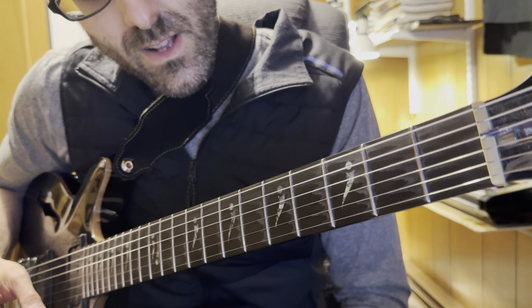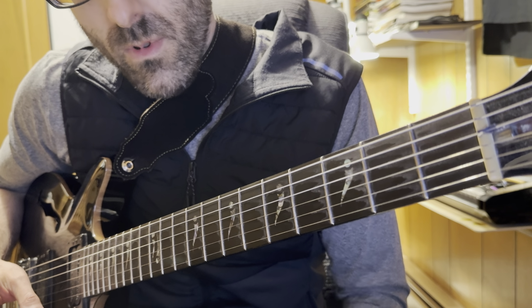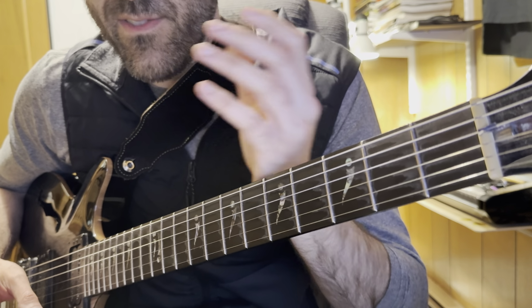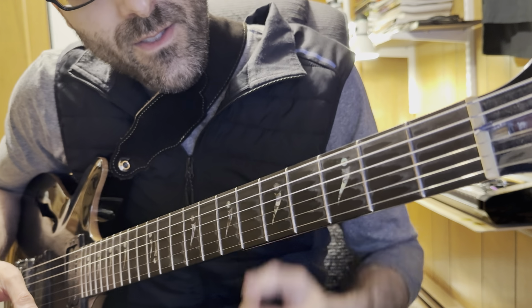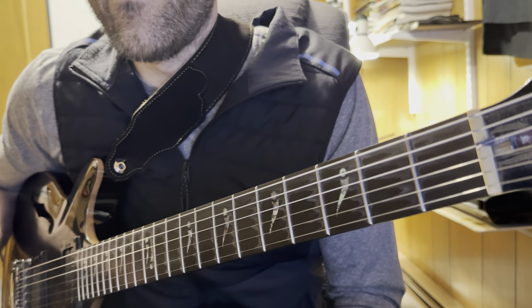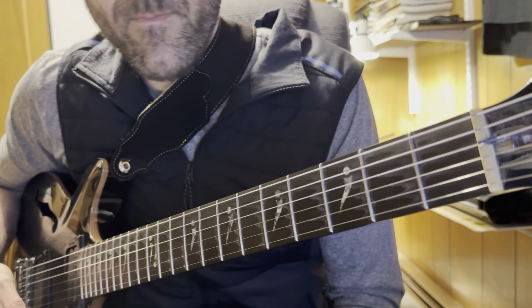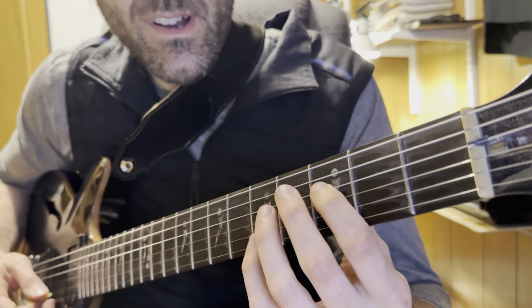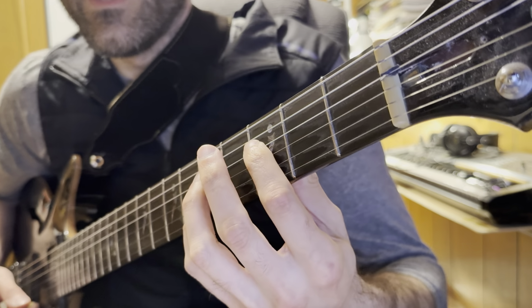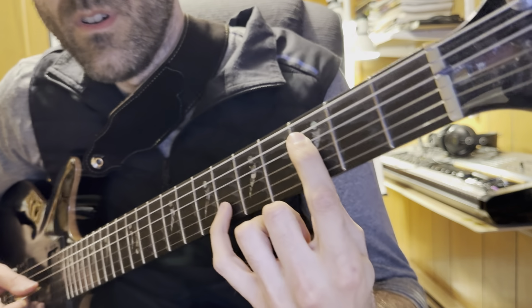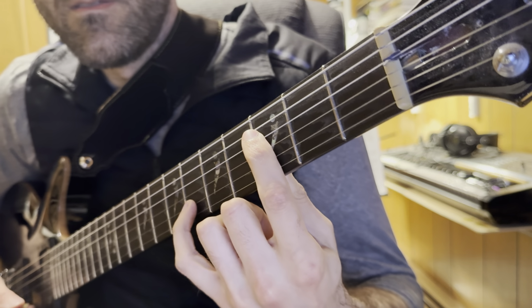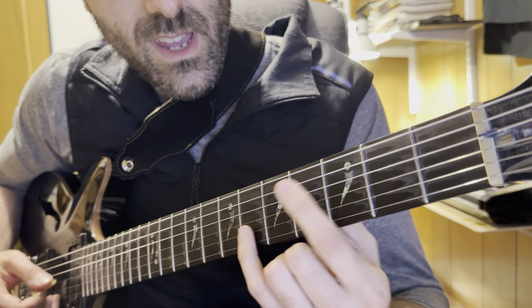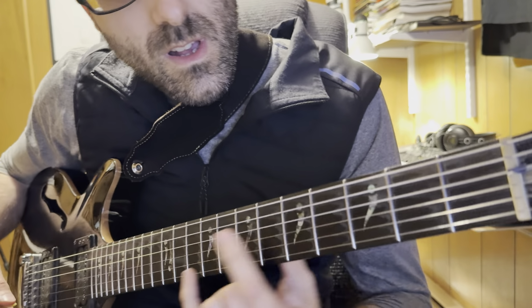Okay? Let's try one where we're going to the string that has the funky relationship. Okay? So let's try and play an F off of the D string. D, D sharp, E, F. Normally it would look like this, right? So I have to go up another one here. So it's 3 and then 2.